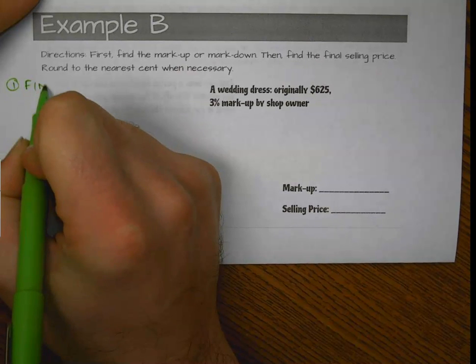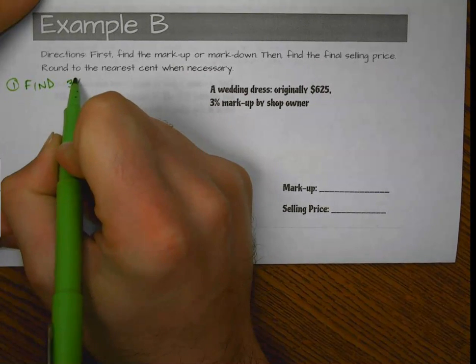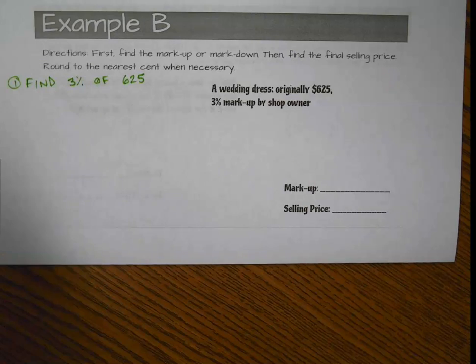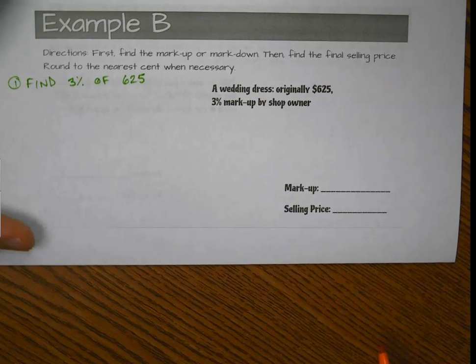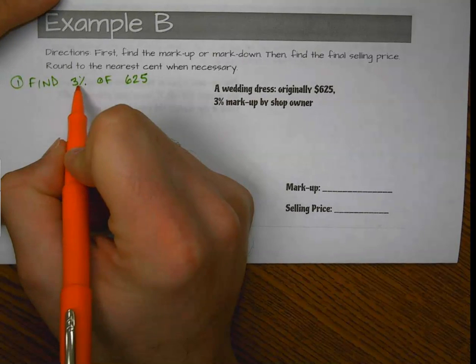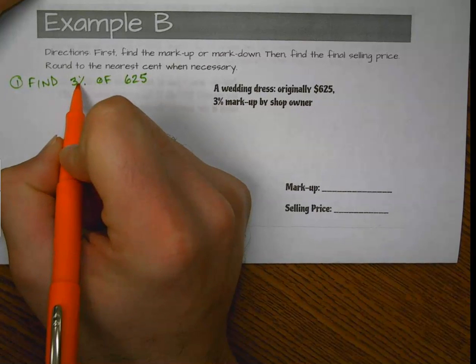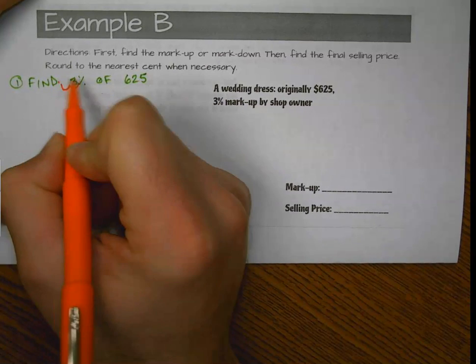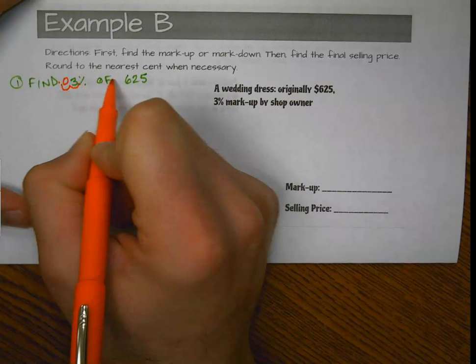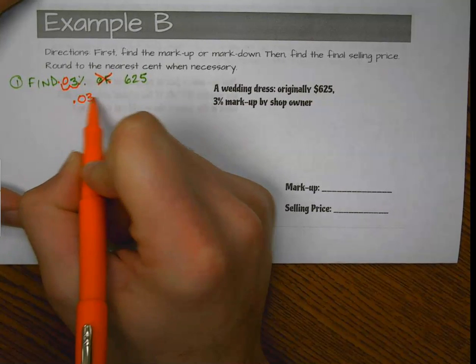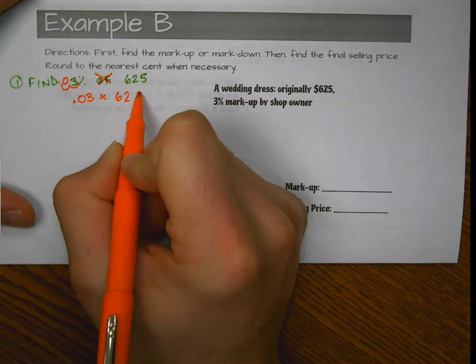So we need to find 3% of 625. Okay, this might be a little tricky for you guys because moving the decimal 2 times requires you moving it in a blank spot. So you have to move it 2 times. You cannot just choose to do it once. You have to do it 2. So 1, 2. In that blank spot, you're going to put a 0. And of means multiply. So we have 0.03 times 625.